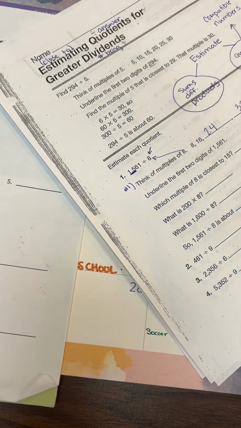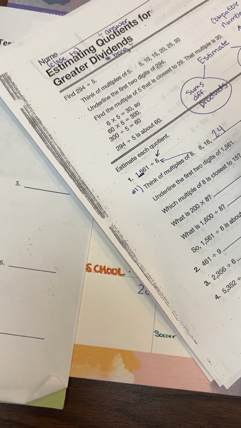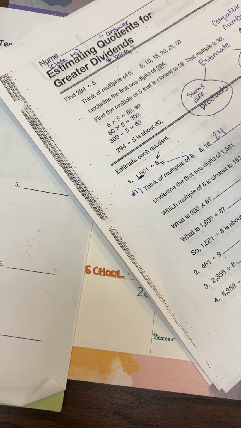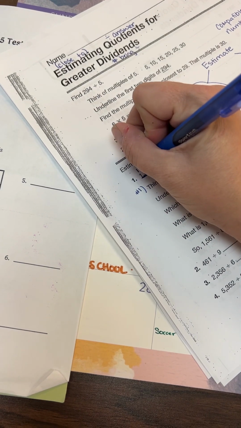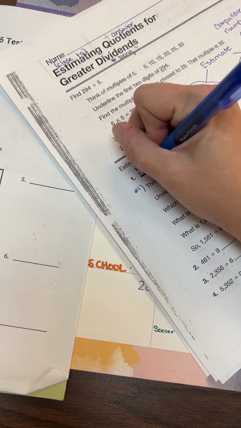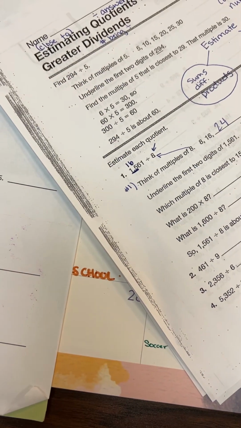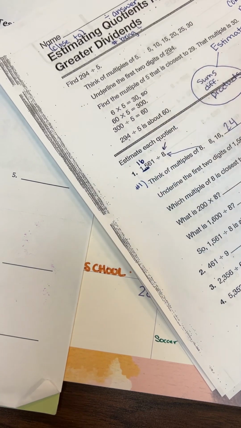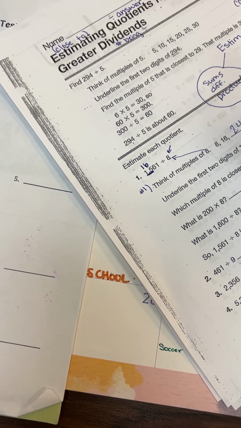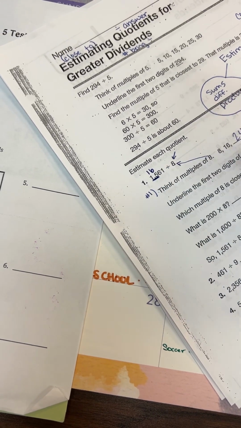So what is a multiple of 8 that is really close to 15? Well, that multiple is 16 because it's only 1 away. Now, it doesn't matter if I go over or under 15. All that matters, since I'm estimating, is that I get it as close as I can to it. So 16 is the closest because if I pick 24, that is going to be 9 away from my 15.